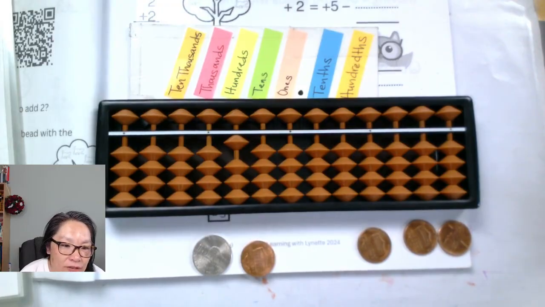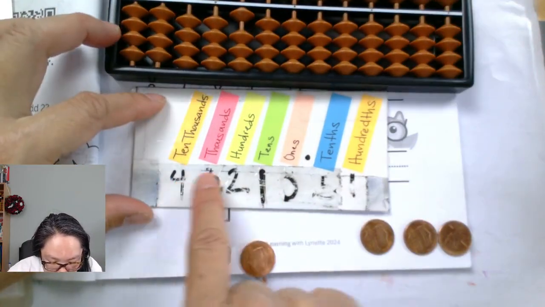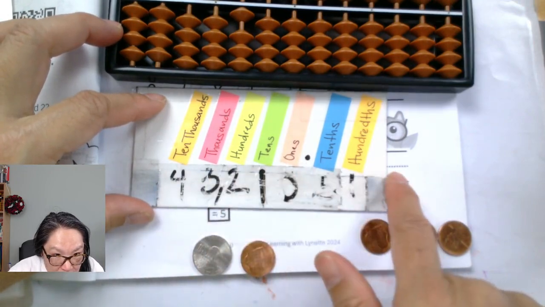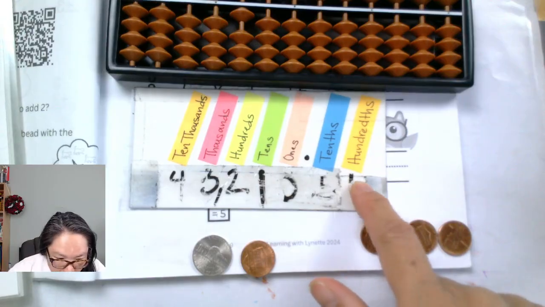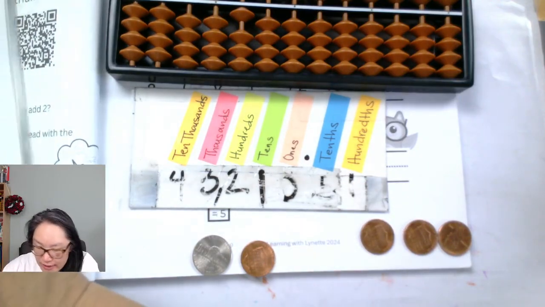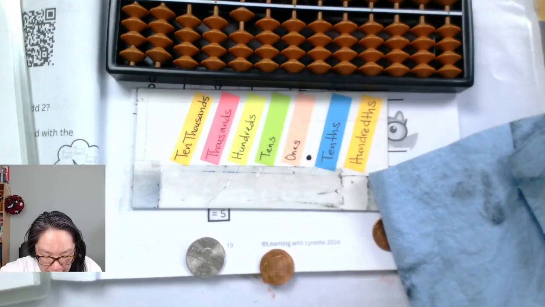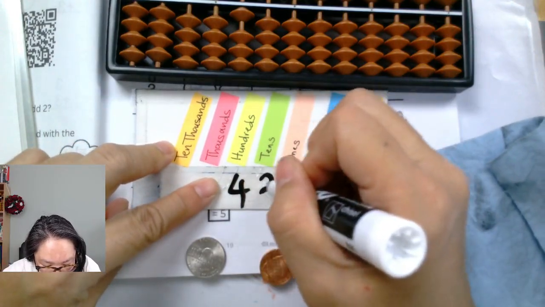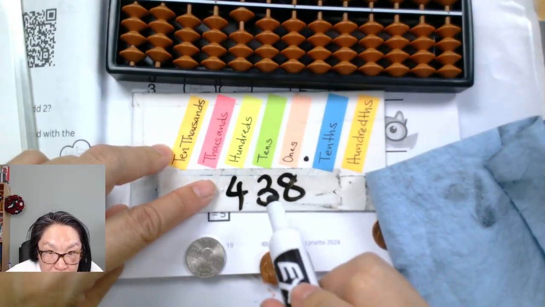Is it counting from left to right or vice versa? Well, here's a question. If you're counting from left to right, is that how you write? When you regularly write, do I say 438, or do you say 830, 400?